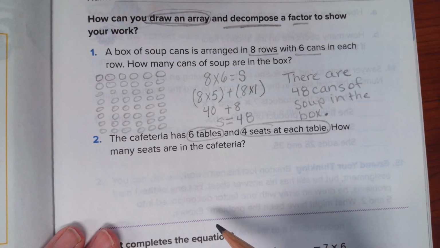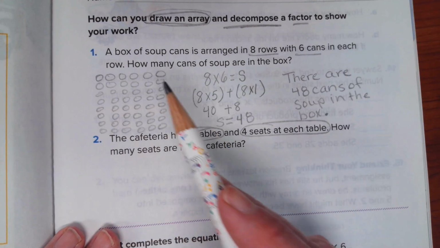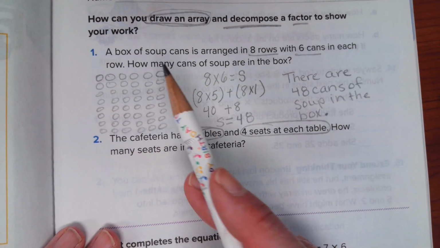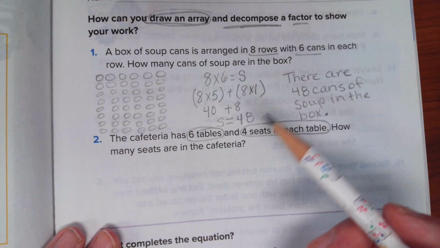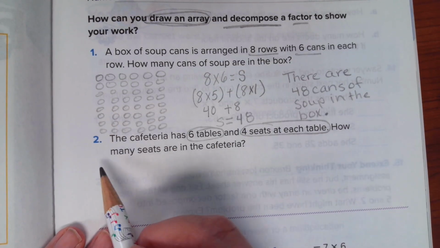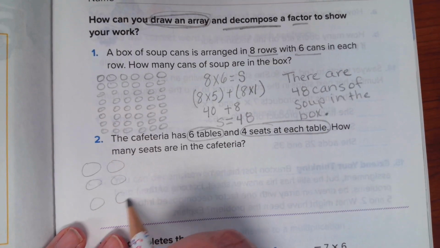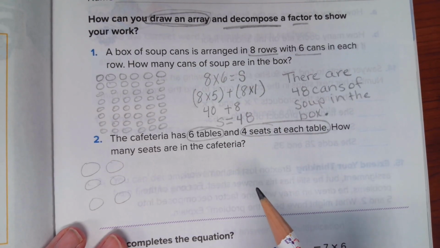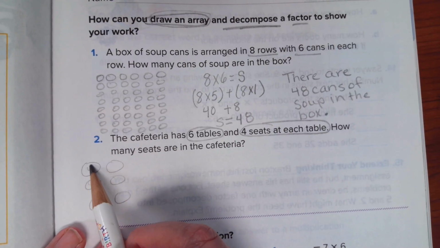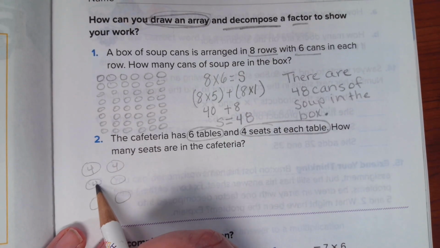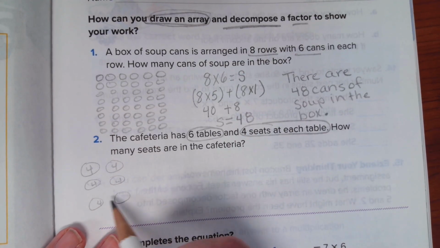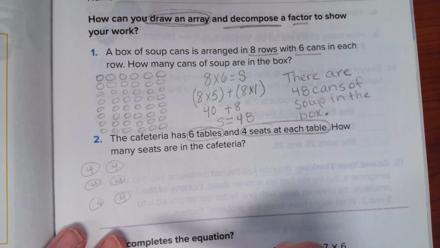Now, I don't like the idea of drawing an array for this one, but I can. But me making sense of it, if I've got 6 tables, I've got 1, 2, 3, 4, 5, 6, and I've got 4 seats at each table. That means I've got 4 here, 4 here, 4 here, 4 here, 4 here, 4 here. This is me making sense of it.